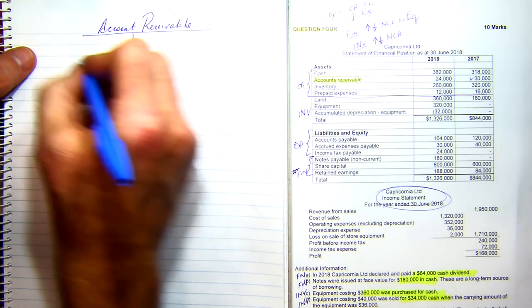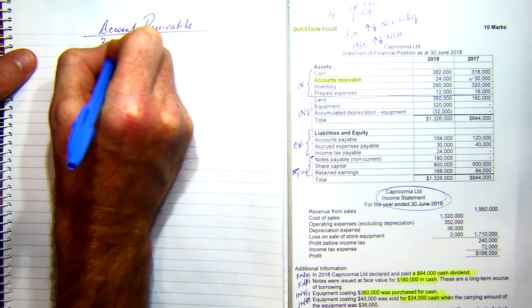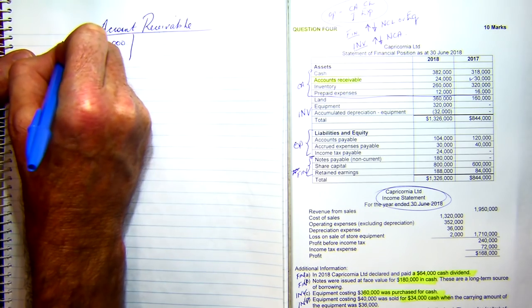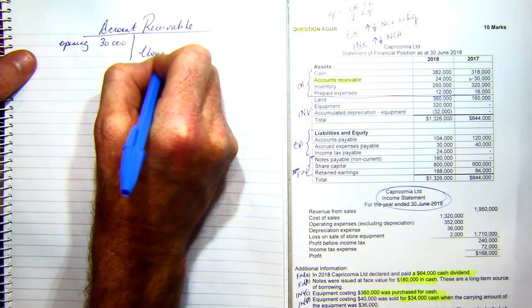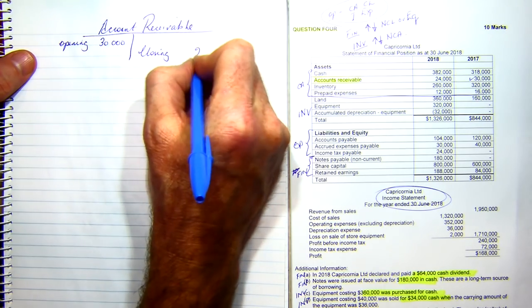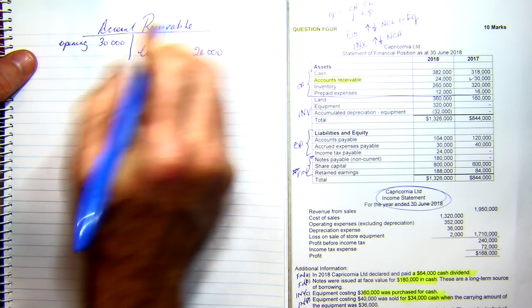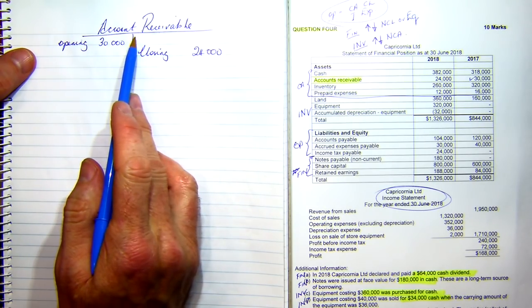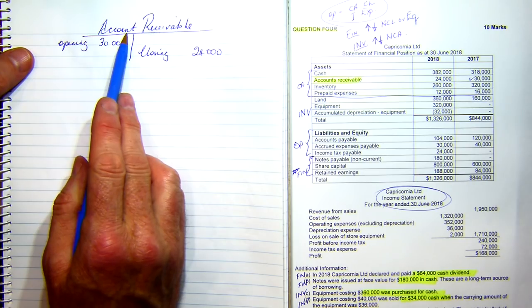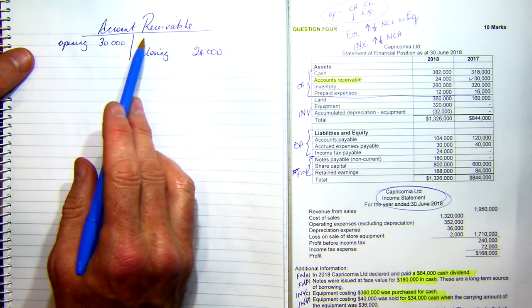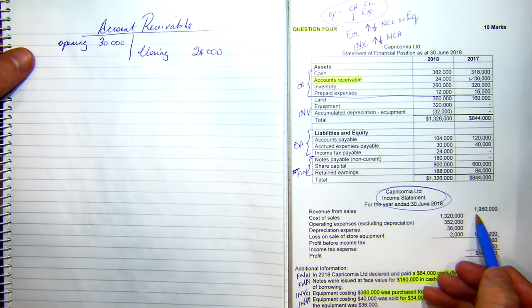So I'm going to put those in. So $30,000 is my opening and my closing, because what I'm aiming to do is find the cash flow in my accounts receivable. Now cash flow happens in two ways. We make credit sales, which will increase my accounts receivable, and then we receive payments from customers, which will decrease my accounts receivable.